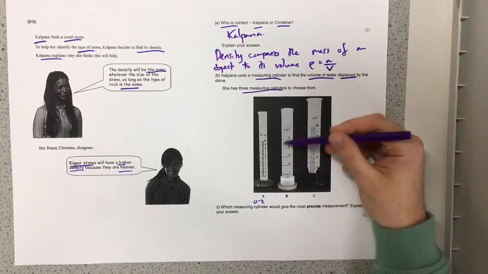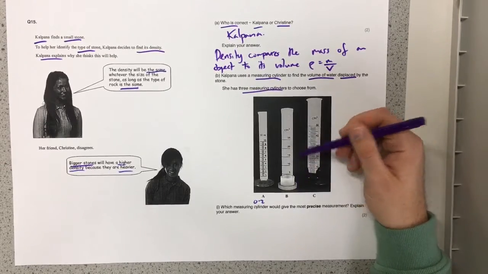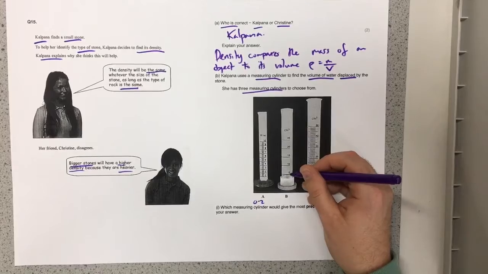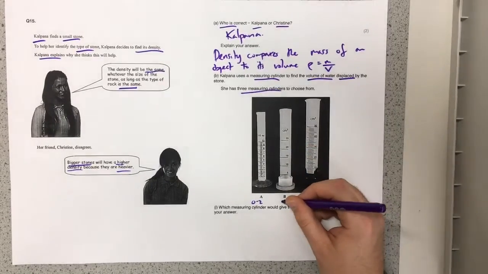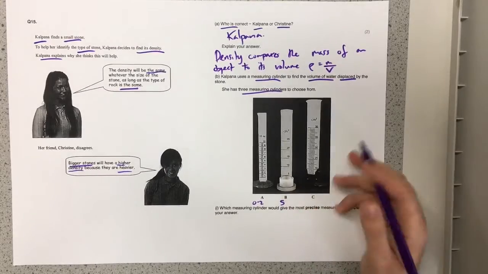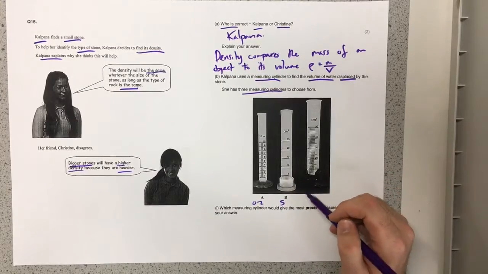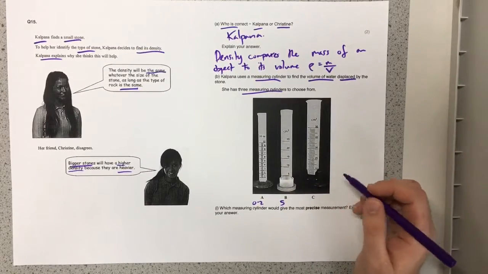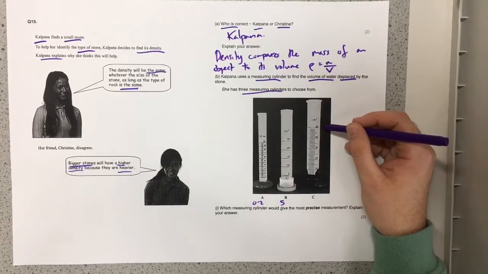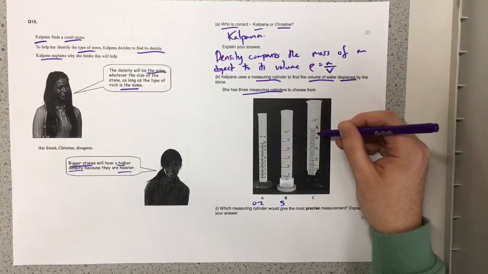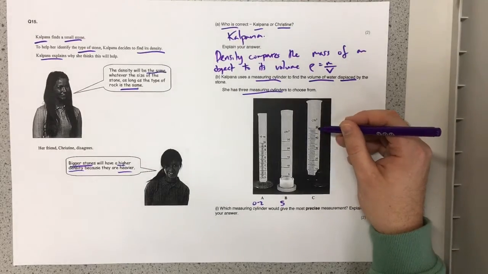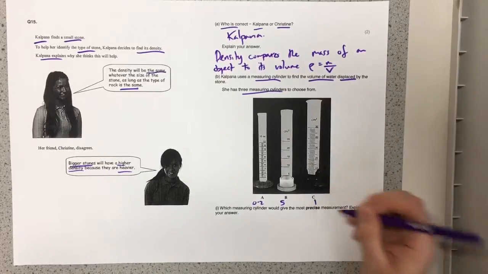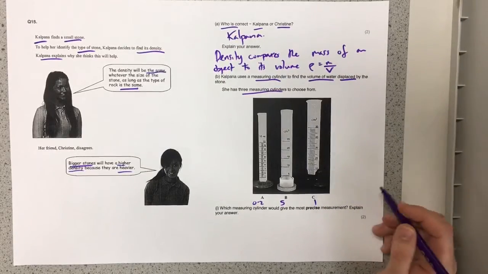We've got a 25 centimetre cubed measuring cylinder, but here we've only got 1 division for every 5 centimetres cubed. So here we've got 5 being the smallest division. And then finally we've got a 50 centimetre cubed measuring cylinder, and there are 10 divisions between 40 and 50, so the smallest division is 1 centimetre cubed.